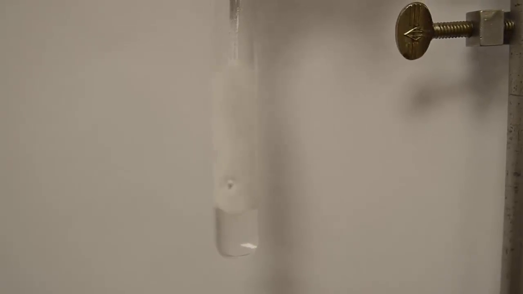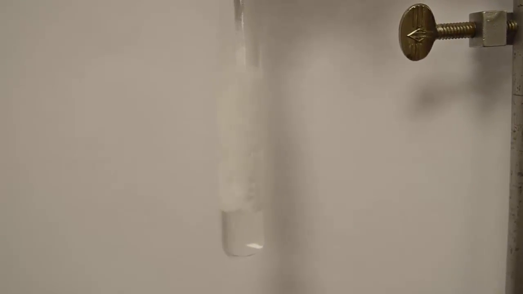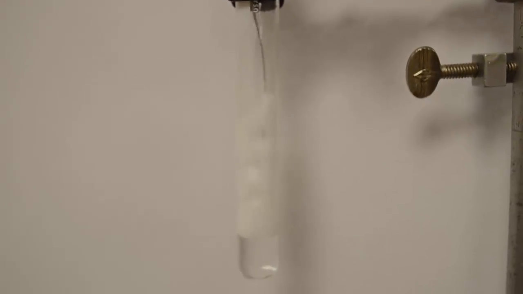I wonder what'll happen if I put magnesium in 6 molar HCl. Let's find out. Wow, would you look at that? A lot of bubbles. I wonder what those bubbles are. I wonder why the magnesium doesn't sink to the bottom. They're just floating on there. Weird. Pretty cool though. Pretty dangerous too.